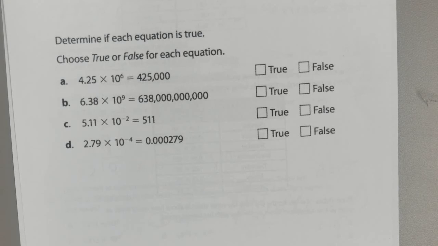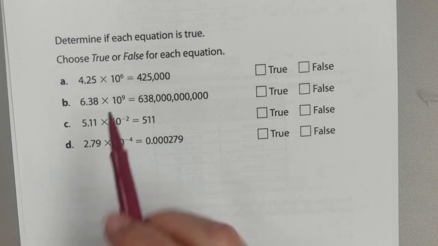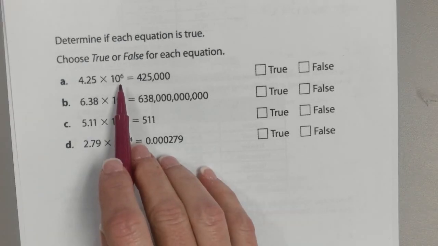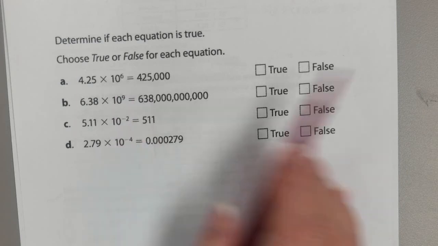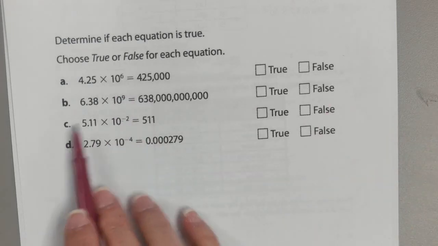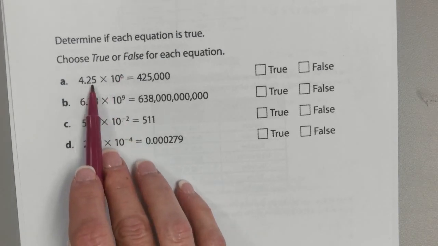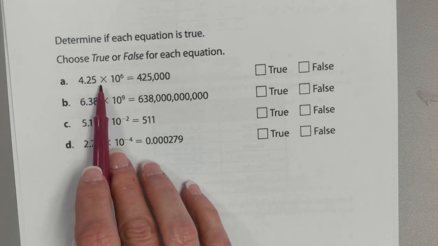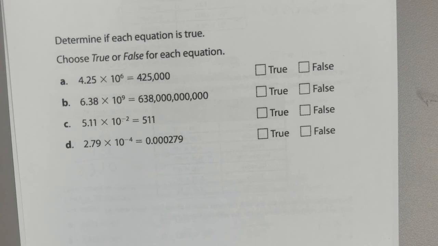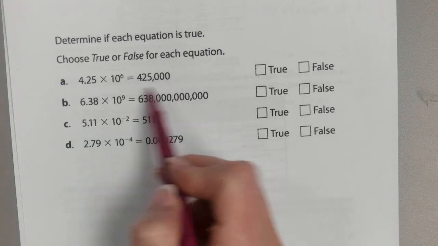All right, then this one wasn't too bad. You just had to answer true or false. They're taking it from scientific to standard. So what does the exponent tell you when we're doing that? How many times to move the decimal? And if it's a positive exponent, we're moving it which direction? To the right, and if it's negative, we're moving it to the left. All right, so 4.25 times 10 to the 6, so it's moving 6 times to the right, so how many zeros will I need? How many? Yeah, 4. So is this correct?